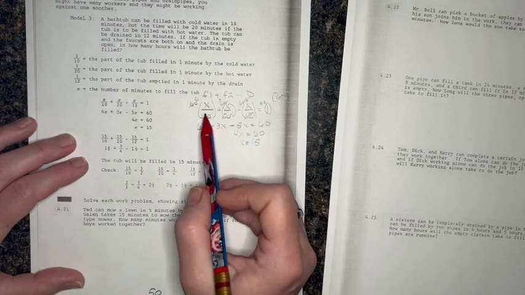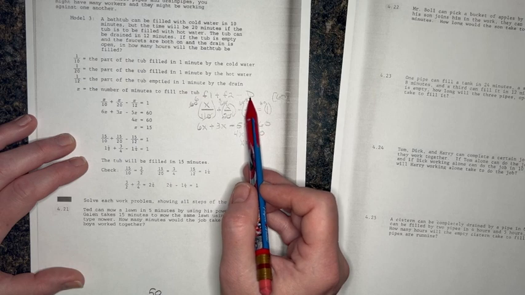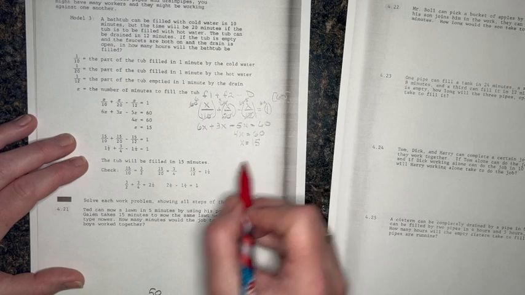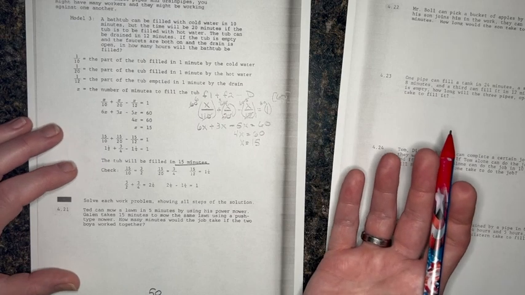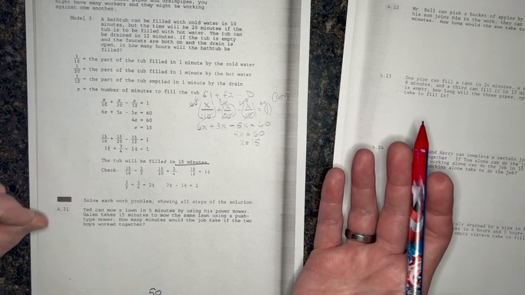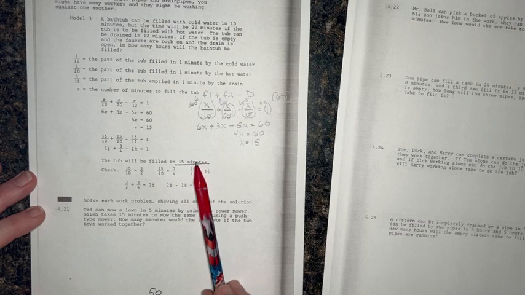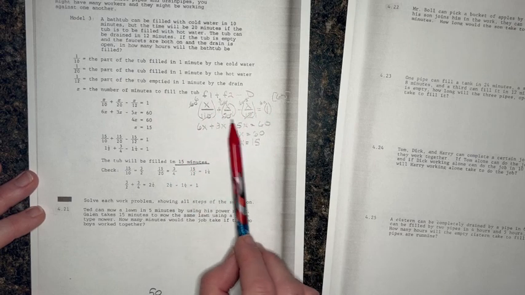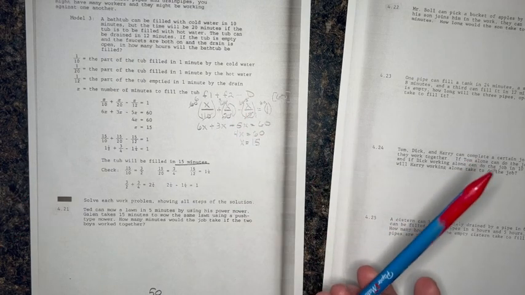So with this faucet running, and this faucet running, and the drain open, the most wasteful bathtub filling in the world, it will take 15 minutes to fill this tub with lukewarm water. Okay, because one's cold and one's hot, right? So lukewarm water. So here's an example of one part of the job working against the job as a whole, all right?